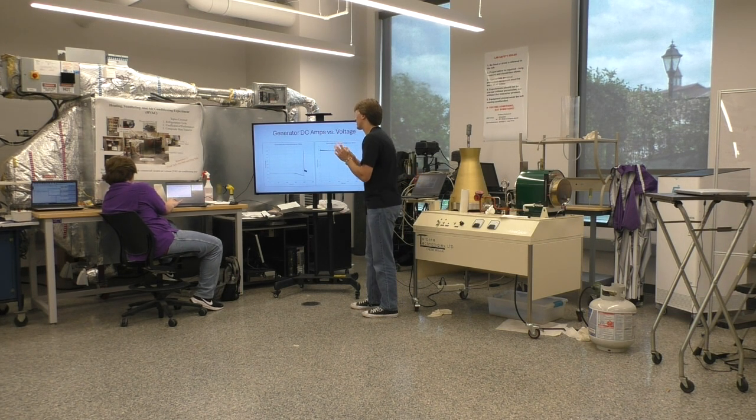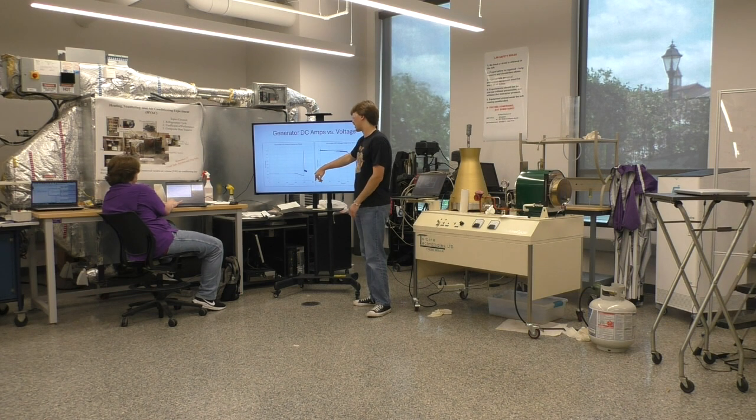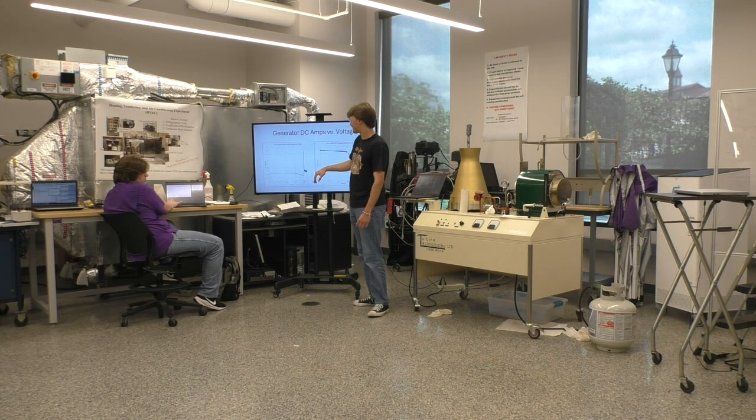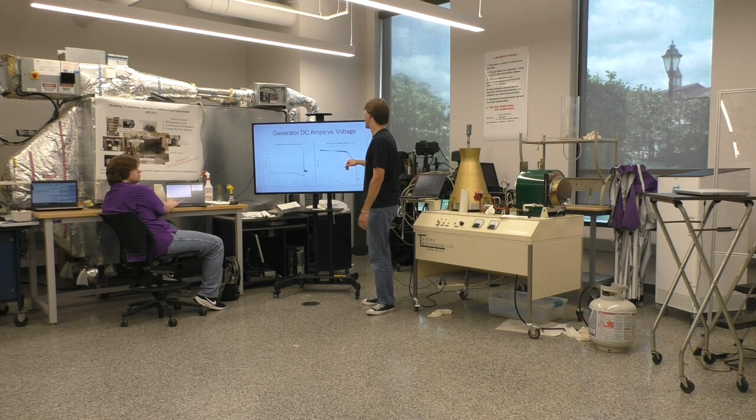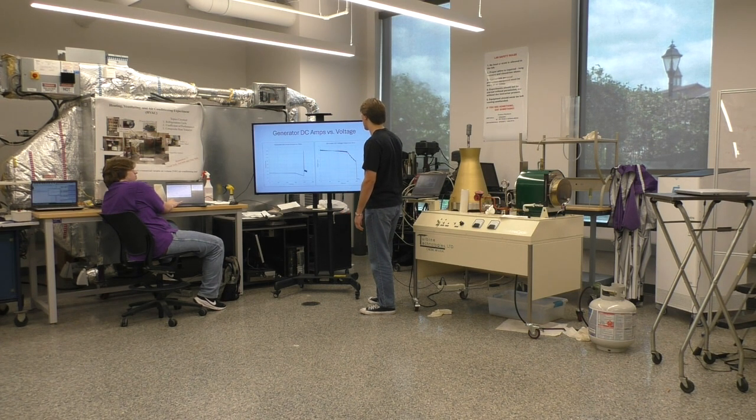Now, looking at the generator, we have the chart of the amps. Right here, it stays consistent throughout, but unfortunately, right as we shut it off, there was a big spike, which is a bit of an uncertainty there. And then looking at the voltage, it was able to stay pretty consistent the whole time, and as we shut it off, it went down.